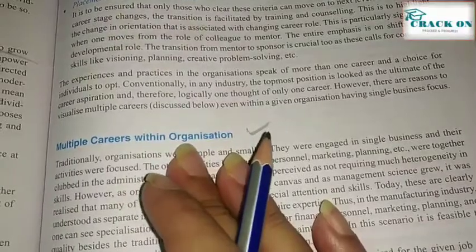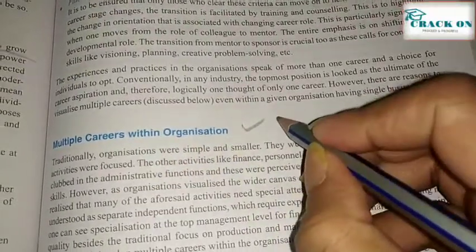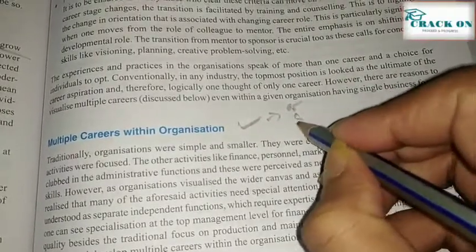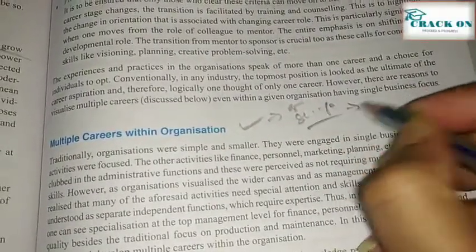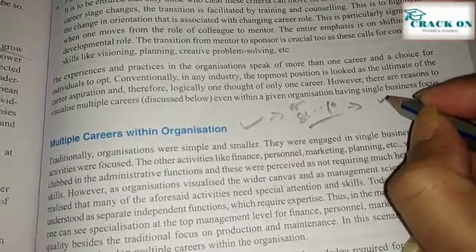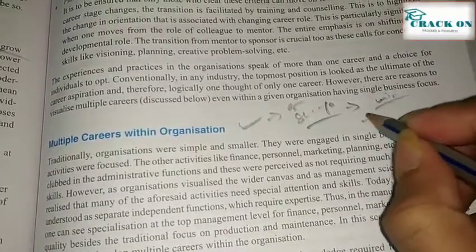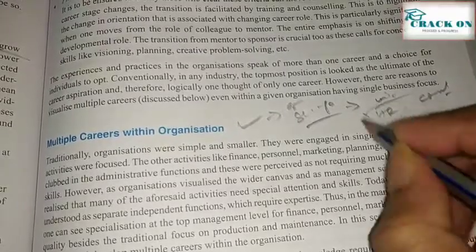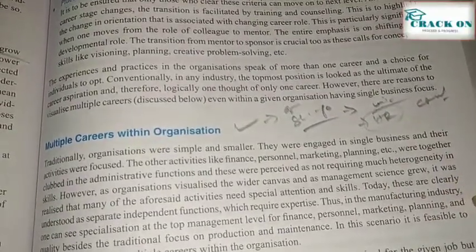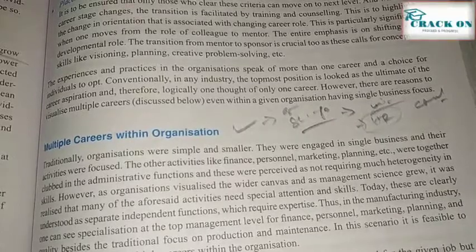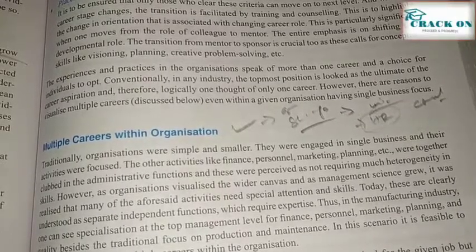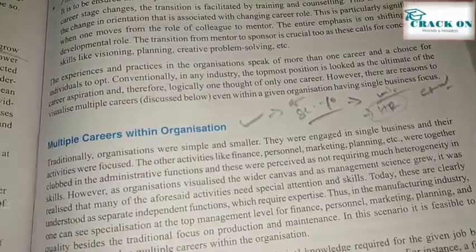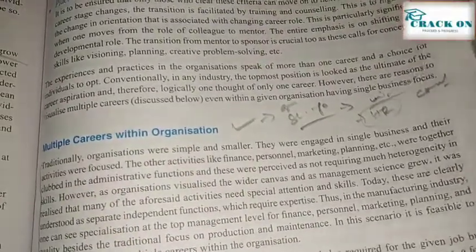In the organization also, like in a bank, someone is joining as a generalist, as a Scale 1 PO. With training, he can also move to HR in that department, or credit head in that department. So they are getting trained and also getting more career enhancement within that organization, right? So this is also important. You can go through this. This is the basic definitions of all those things.